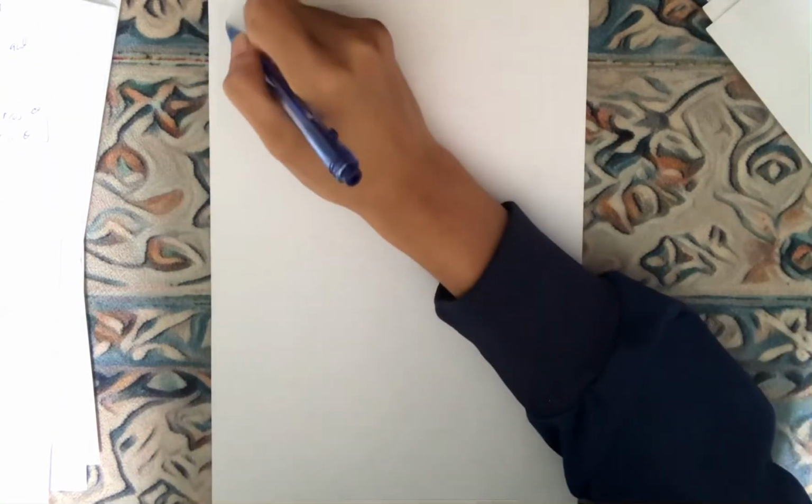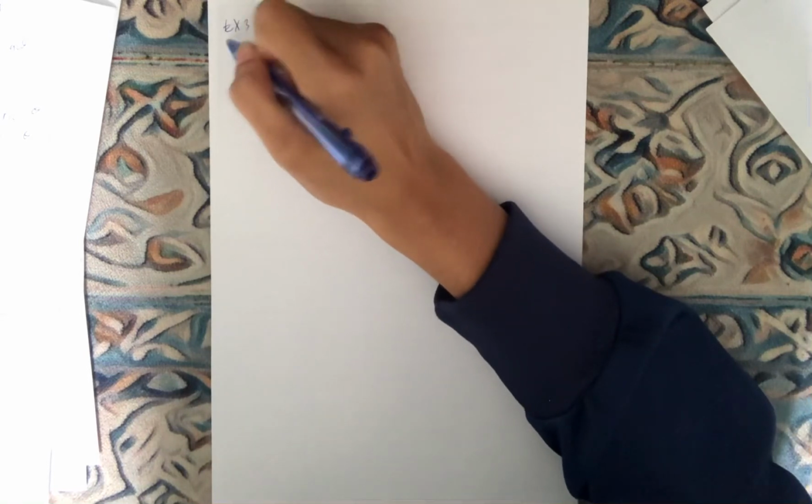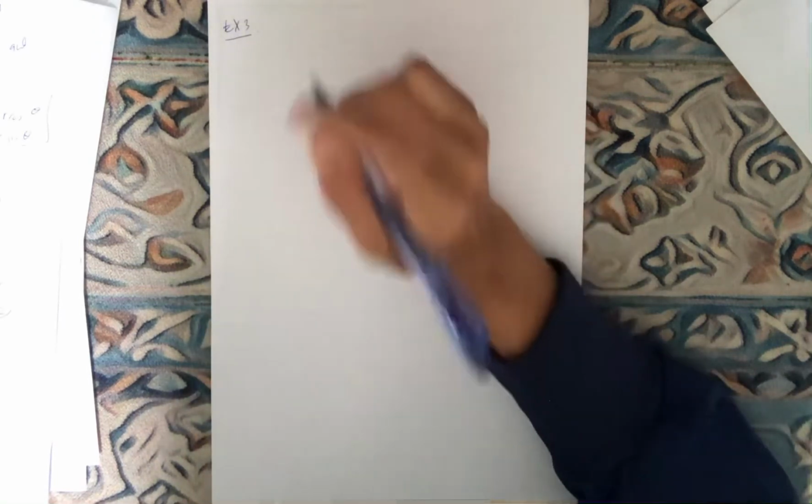Okay, class. So we continue with the example of spherical coordinates.